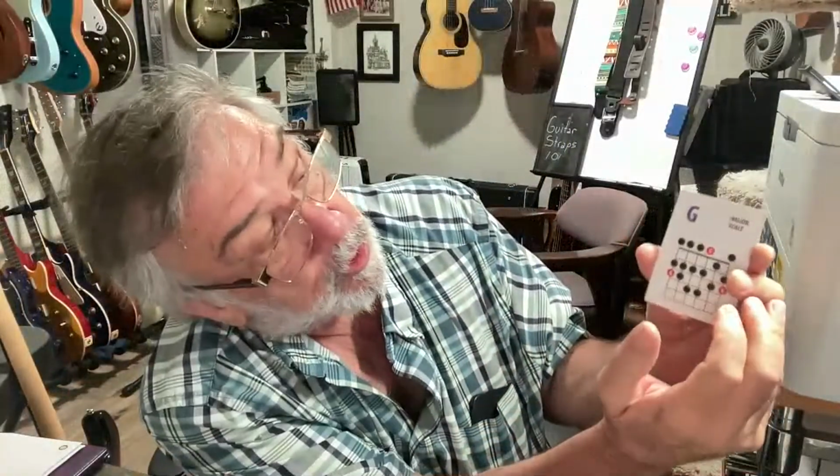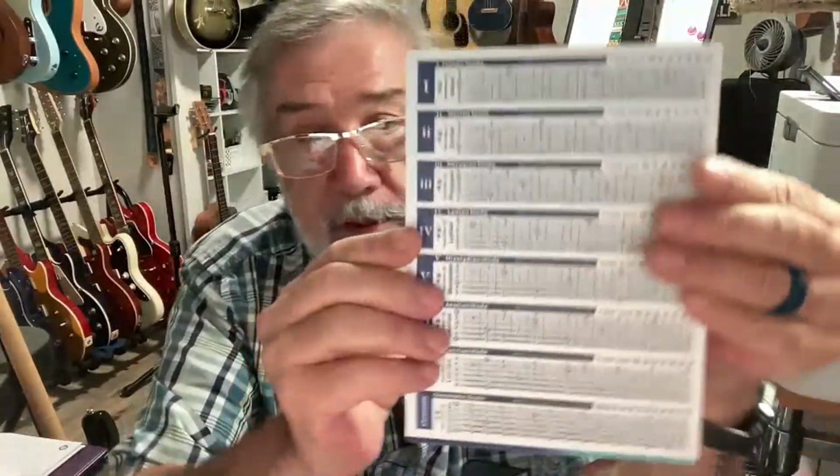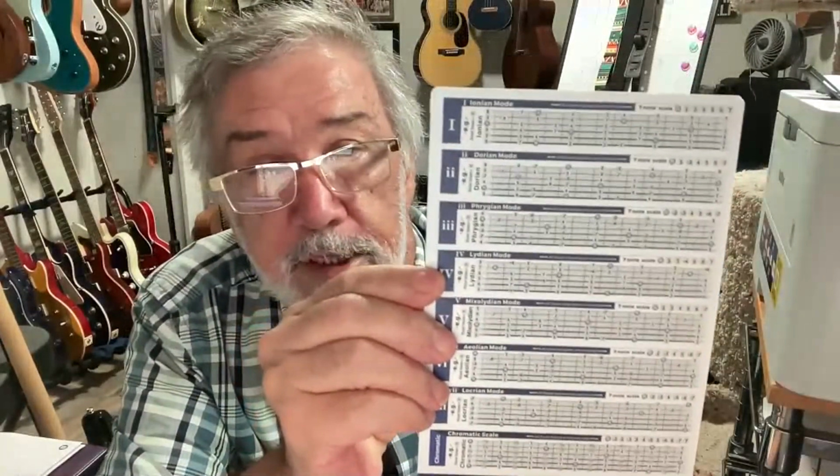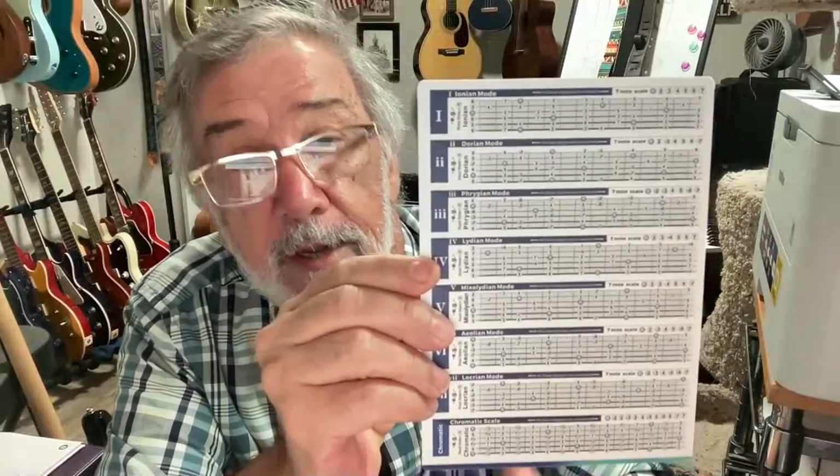And so what you learn in a scale diagram is the way to read it. You start and go left to right, and then you work your way down from the sixth, fifth, fourth, third, second, first string. Now, that will help you make sense of something that scares you and makes you run away.